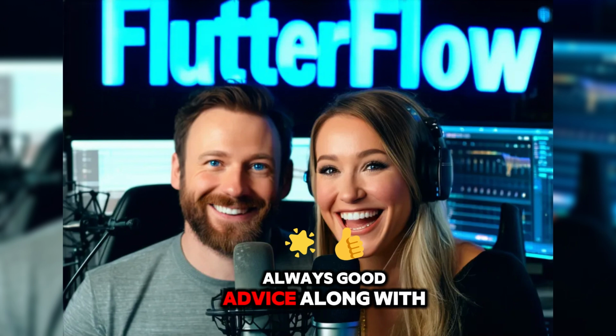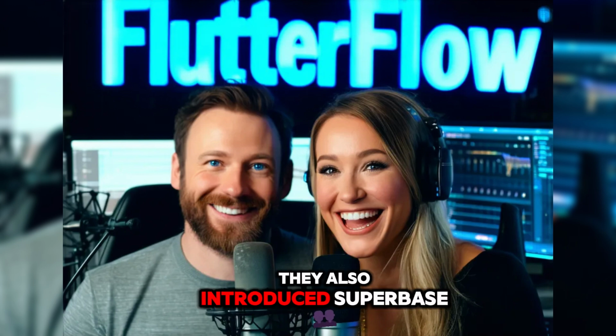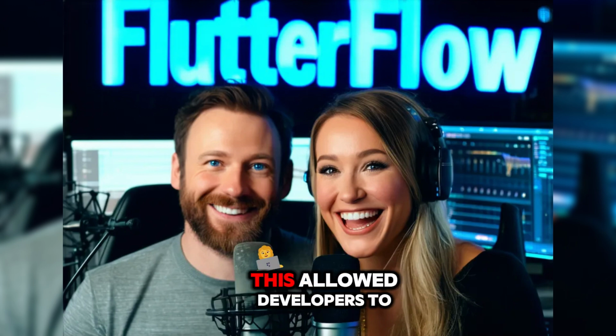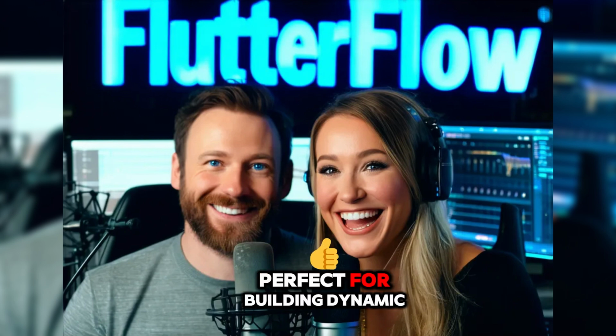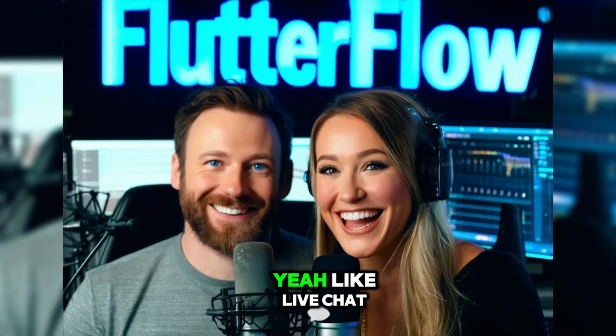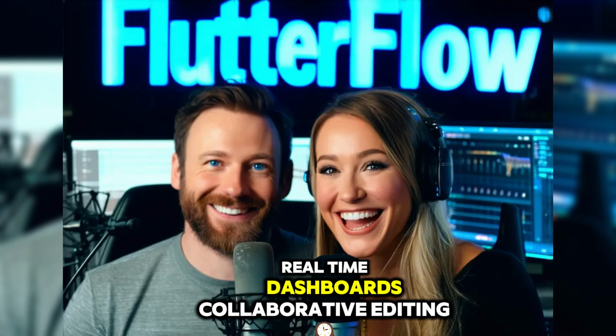Always good advice. Along with the upgrade, they also introduced Supabase streaming queries. This allowed developers to receive real-time updates from their Supabase databases. Perfect for building dynamic, responsive apps. Yeah, like live chat, real-time dashboards, collaborative editing, and more. Data could now flow seamlessly into the app without the need for manual refreshing. A huge step forward for Supabase integration.